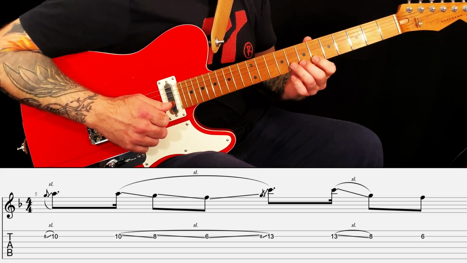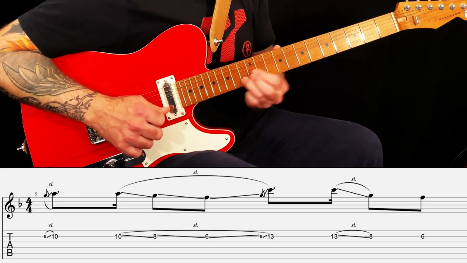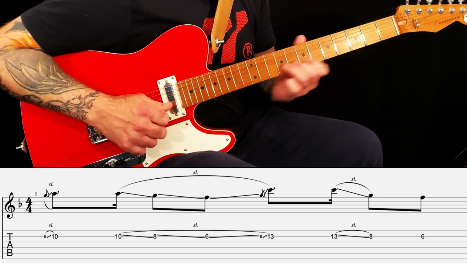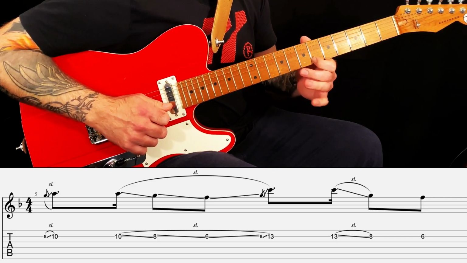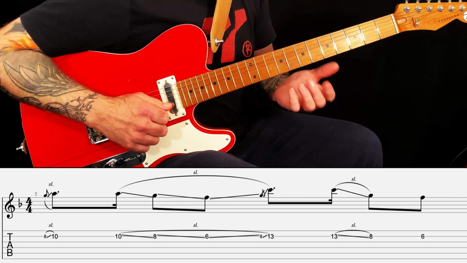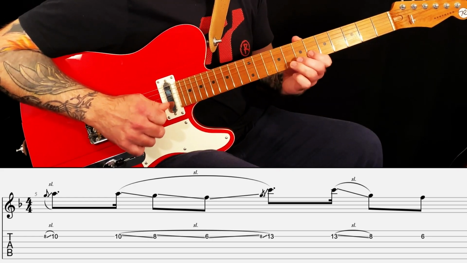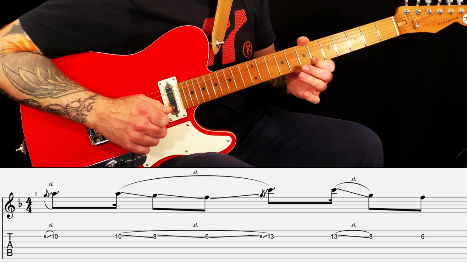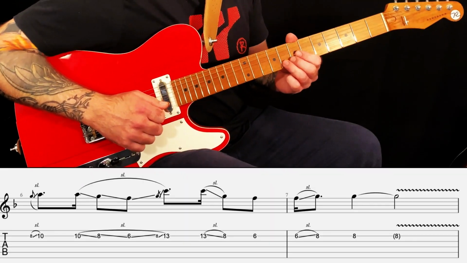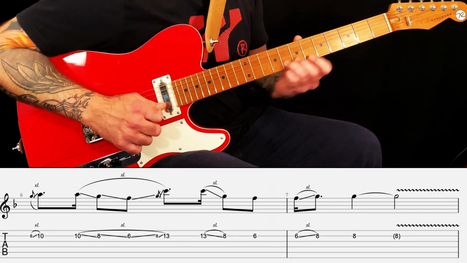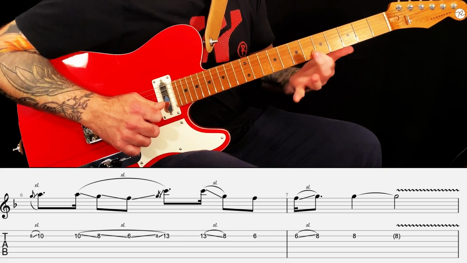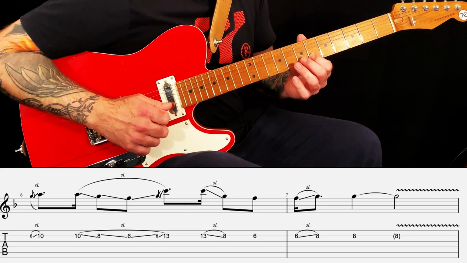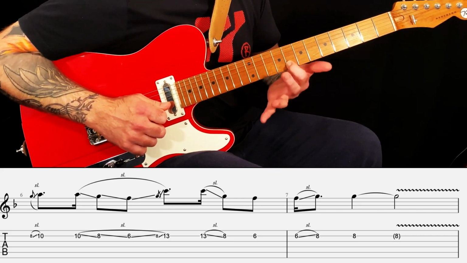So that first bar, you could just play it. That is essentially the melody, but it sounds a lot cooler putting those slides and those grace notes in. Okay, and the next bar, thankfully, is exactly the same. So you're basically playing that twice, and then you're sliding up from the 6th to the 8th fret.